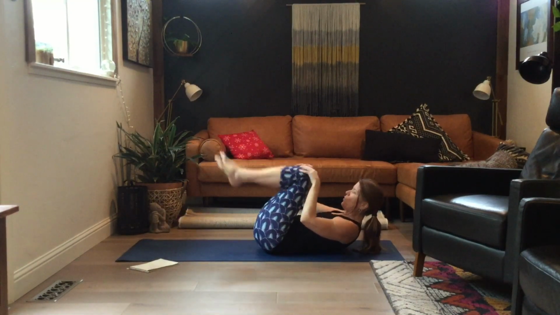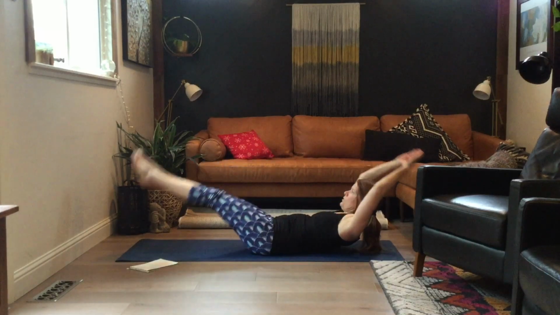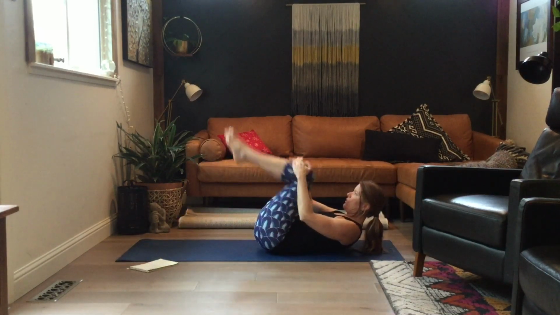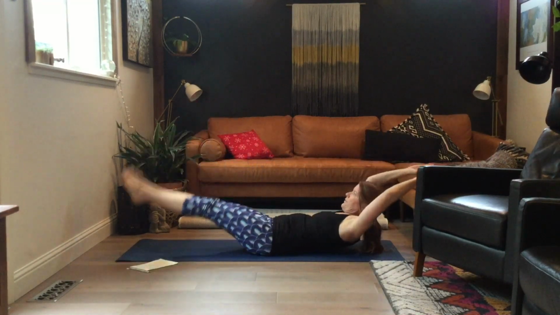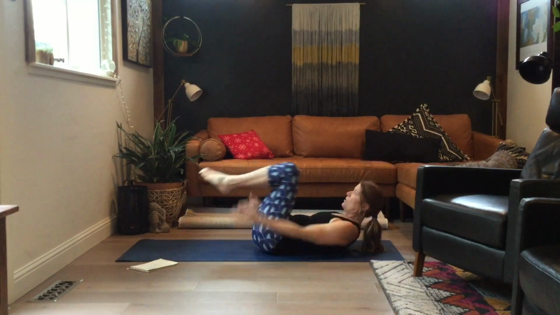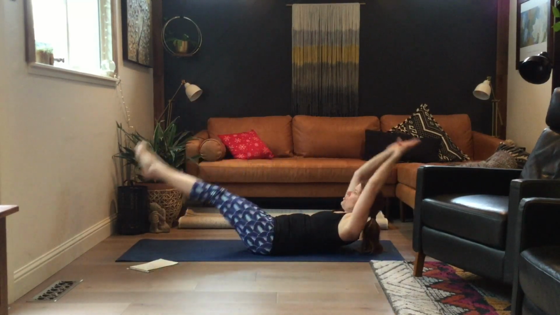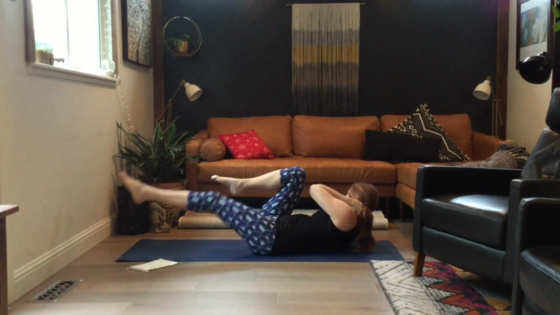Double leg. 1, 2, 3, 4, 5. Next will be crisscross, 6. Traditional crisscross, 7. Hands behind the neck.